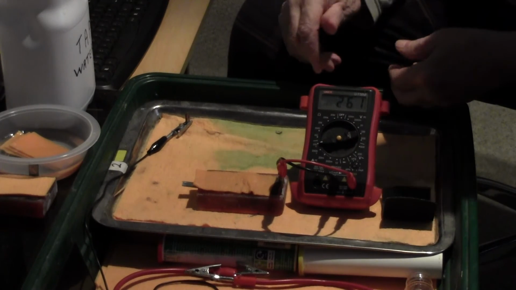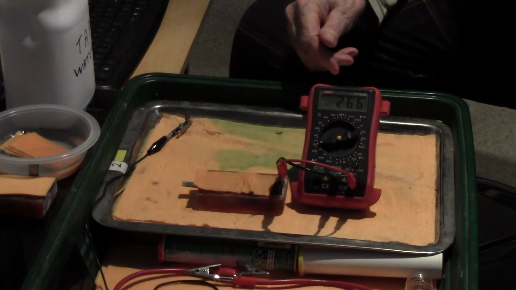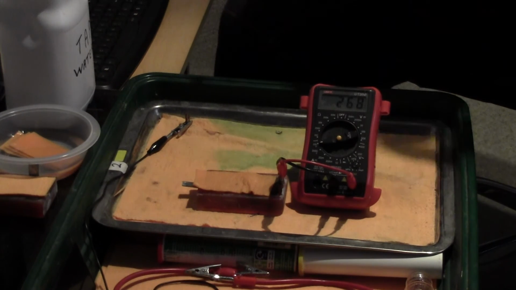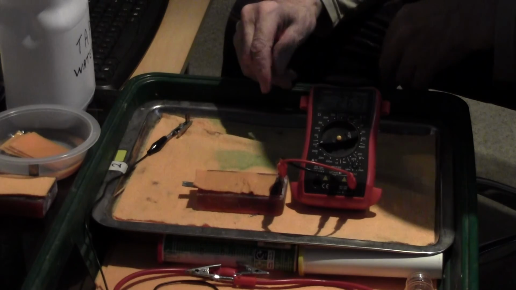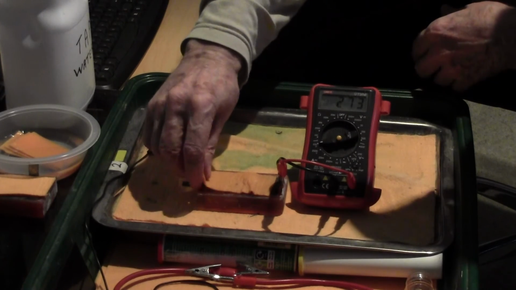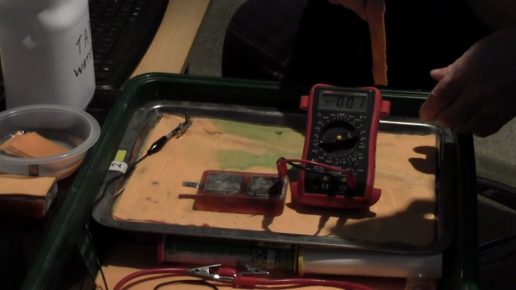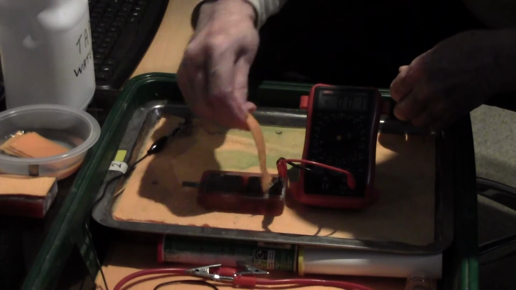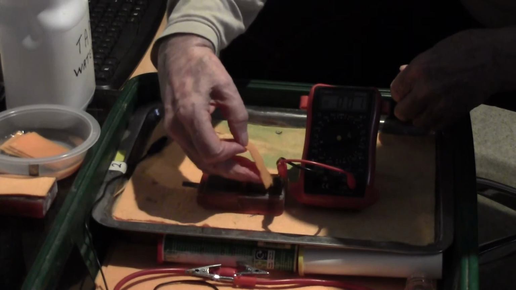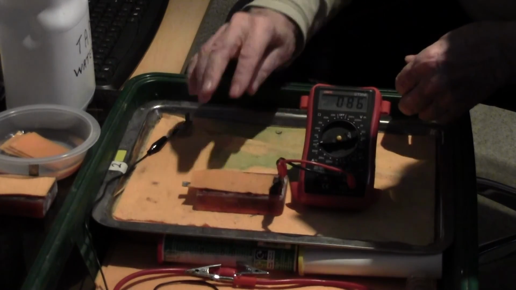I can't see the camera view from here. I'm trying to do this all on my own. Now you will notice that when I take this off of here, the current will stop. I will put it back, and the current starts again.